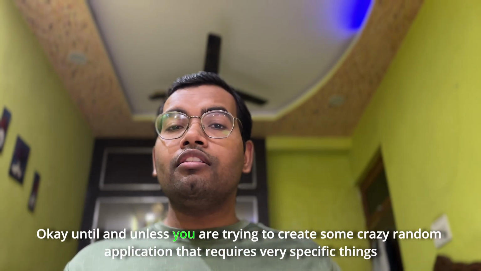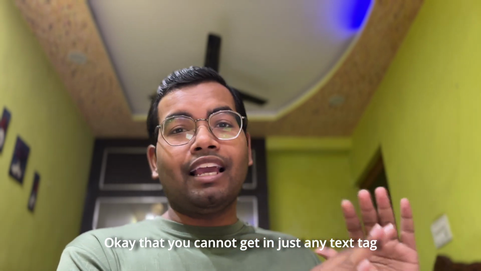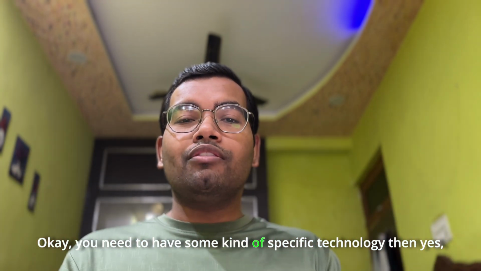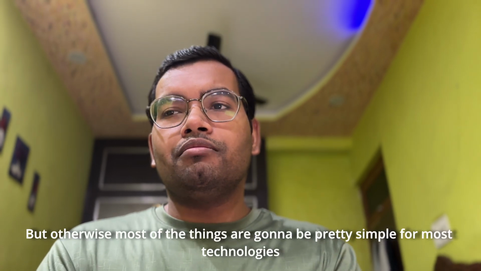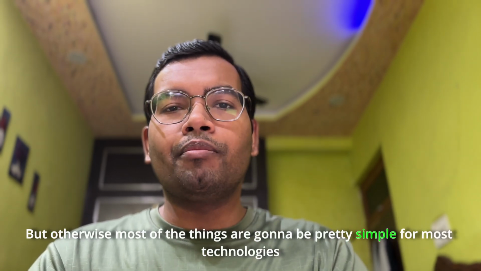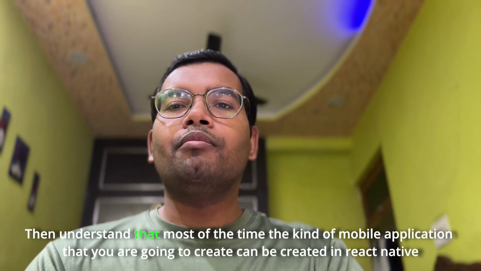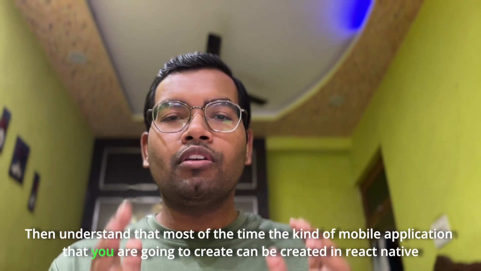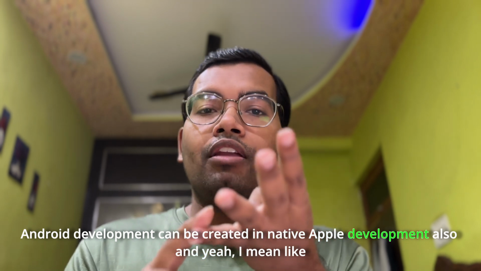Unless you are trying to create some crazy random application that requires very specific things that you cannot get in just any tech stack, where you need some kind of specific technology, then yes, you will have to think too much about it. But otherwise, most things are going to be pretty simple for most technologies. For example, if you want to create a mobile application, understand that most of the time the kind of mobile application you are going to create can be created in React Native, in Flutter, in Android Studio, which is basically native Android development, or in native Apple development also.